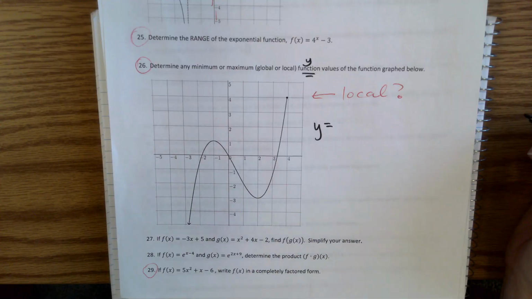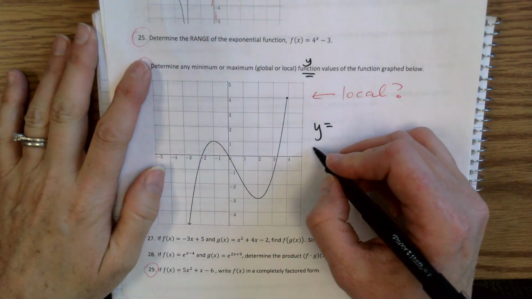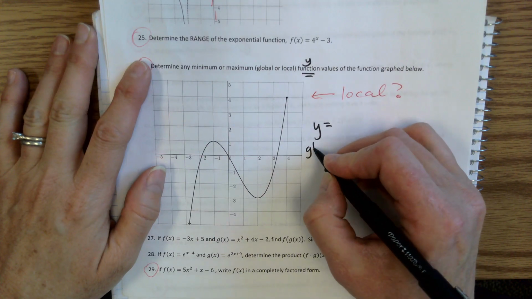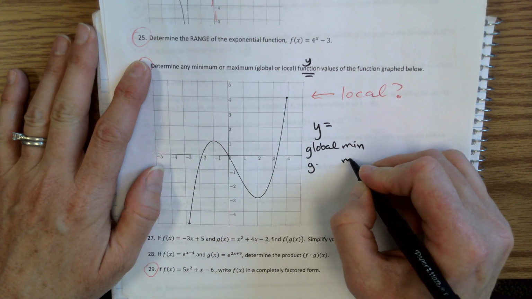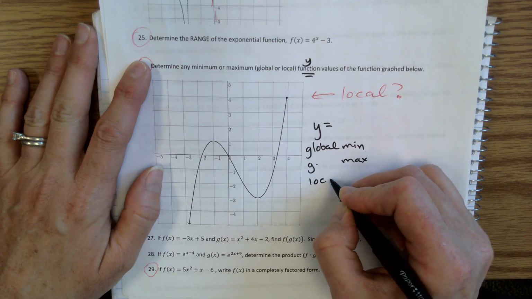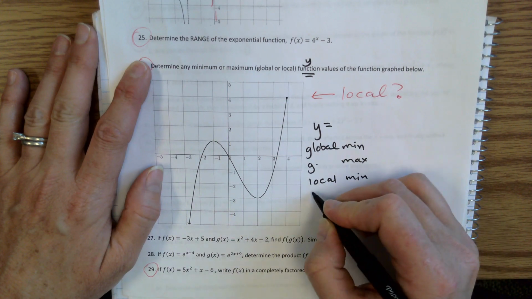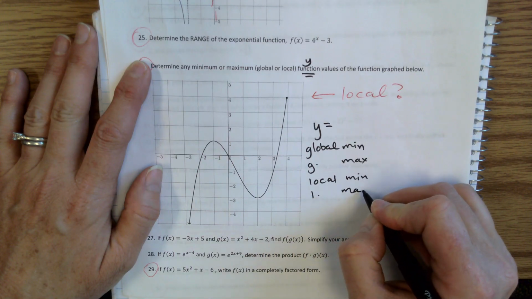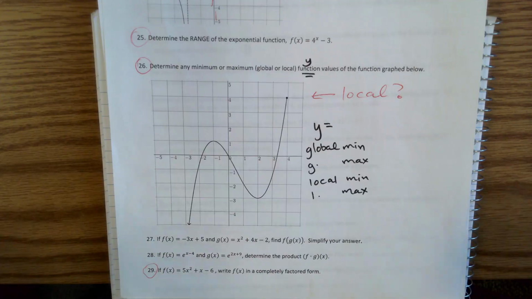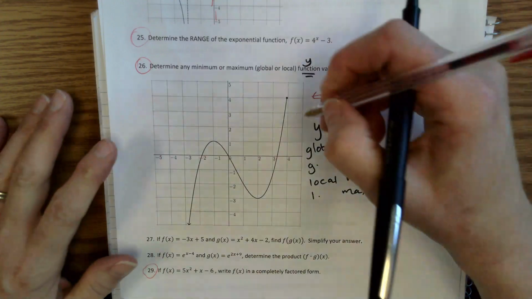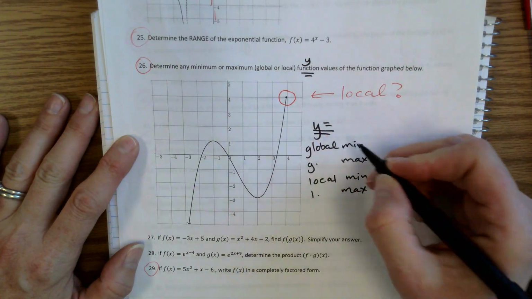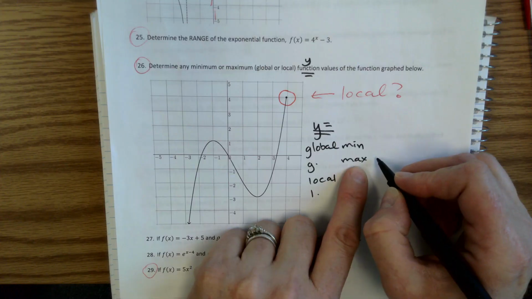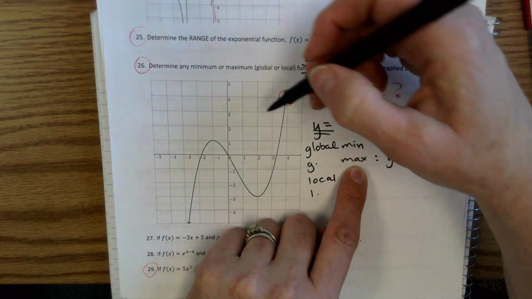We've got 4 options. We've got global min and global max. We've got local min and local max. So let's write those down. Global is the same as absolute. Global min, global max, and then local min and local max. Global is the absolute highest point or lowest point on your graph. This graph does have an absolute highest point. It's right there. And we want function values as our answers, so y equals.